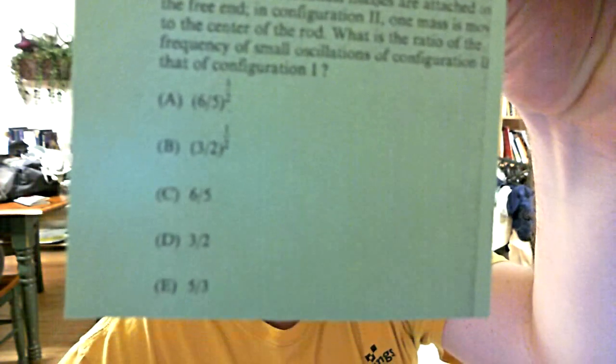I welcome a faster way of doing it. I think that problem could be done fast if you were real familiar with these physical pendulum problems. Otherwise, this problem is certainly in the moderate level as far as difficulty goes, and potentially a time trap. We have to check our answer. It's the square root of 6/5. Is that in there? Yeah, there's an answer like that. Answer A is 6/5 to the 1/2, and that's what I would be picking.